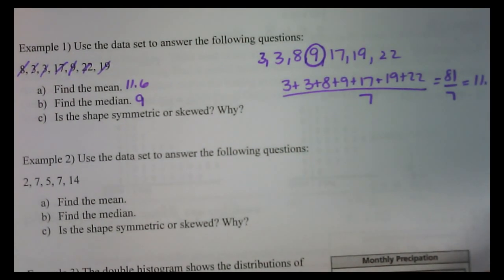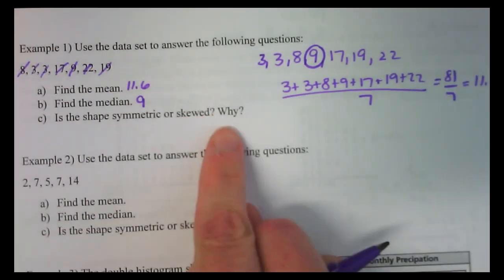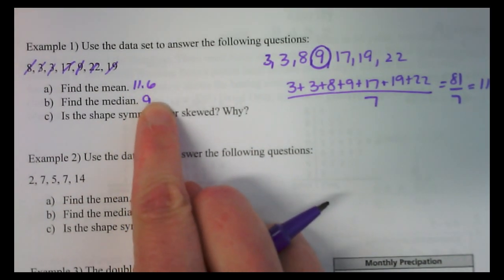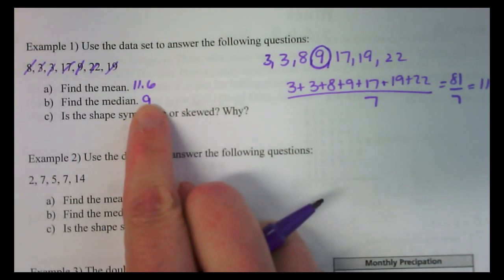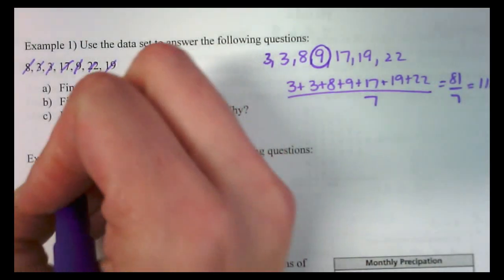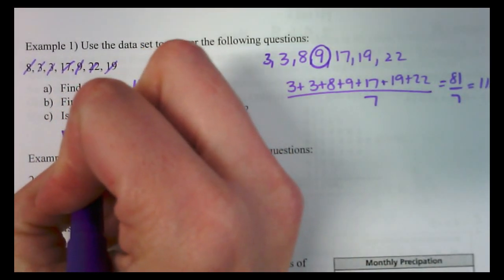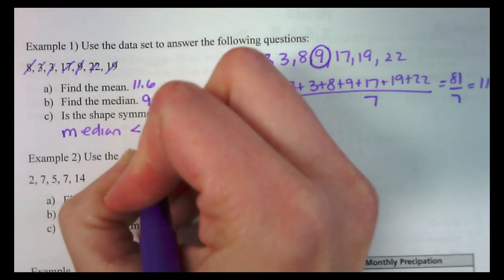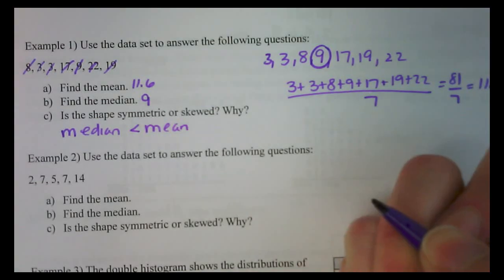Is the shape symmetric or skewed? Why? So these aren't the same, right? They're definitely different. So if they're not the same or very, very close to the same, we're going to say it's skewed. So in this example, the median is less than the mean.